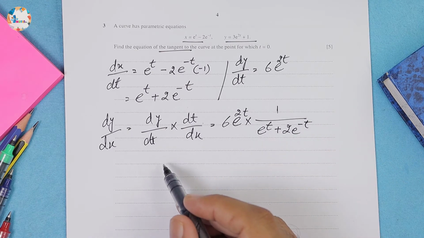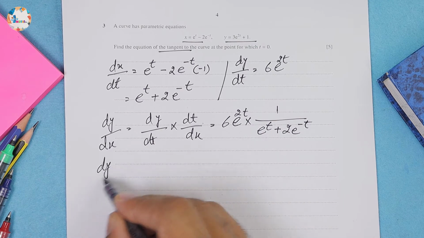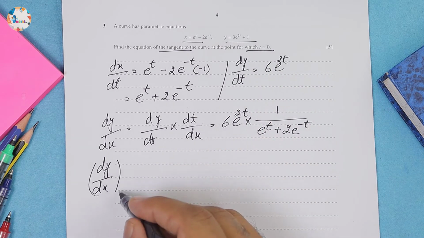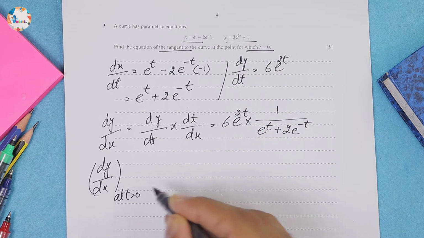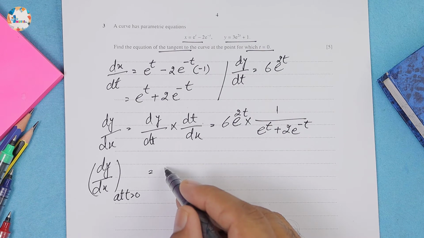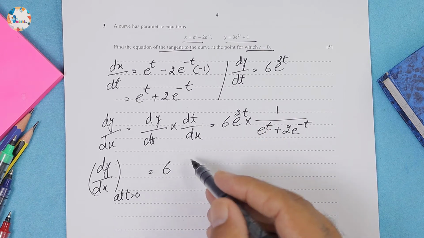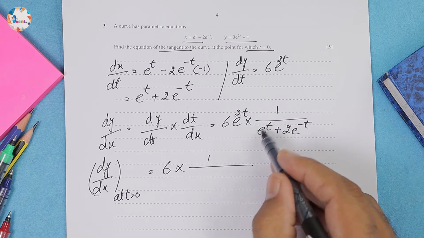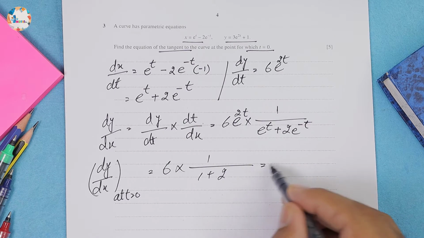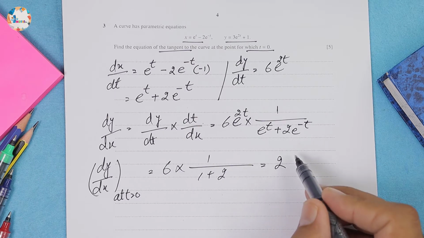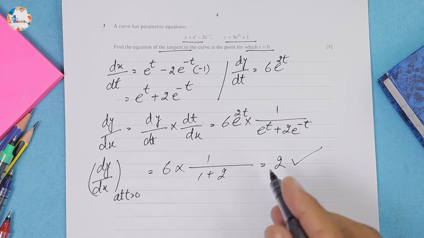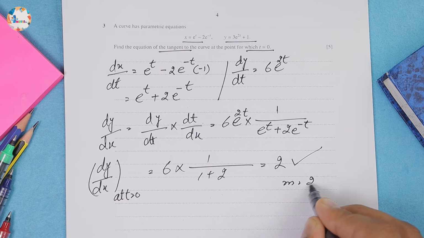Now we can simplify this. Before simplifying, we can write dy by dx at t is equal to 0. So at t is equal to 0, e raised to 0 will be only 1, so it will be multiplied by 6. So 6, and this will reduce to 1 over 1 plus 2, which is 1 by 3. 6 divided by 1 by 3 will be 2. Now we find the gradient, which is the m value. We found m is equal to 2.